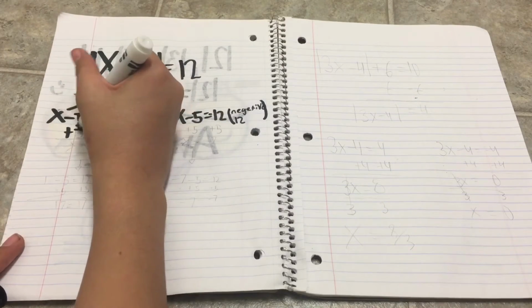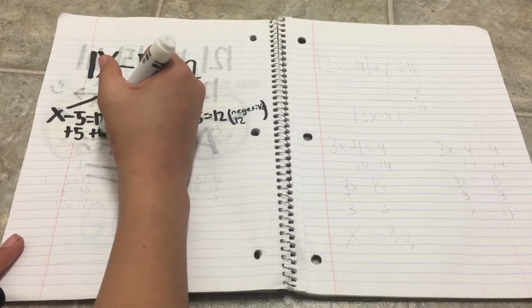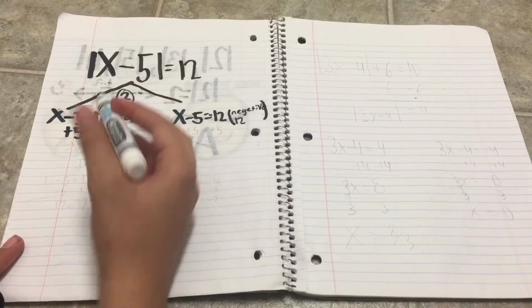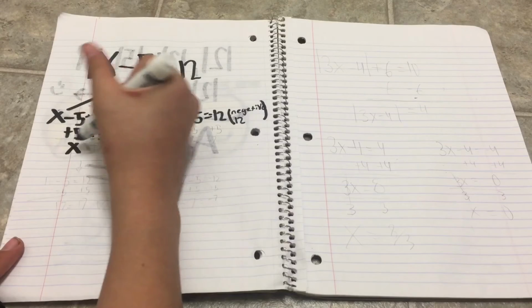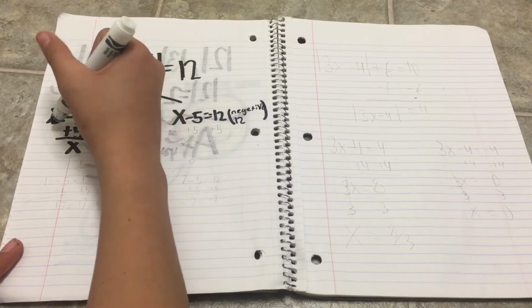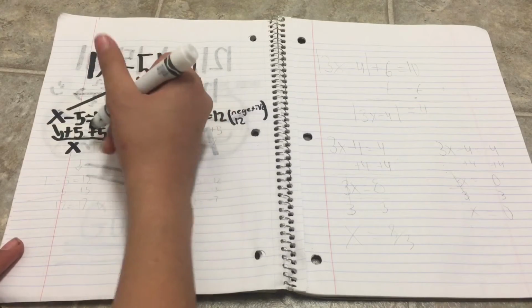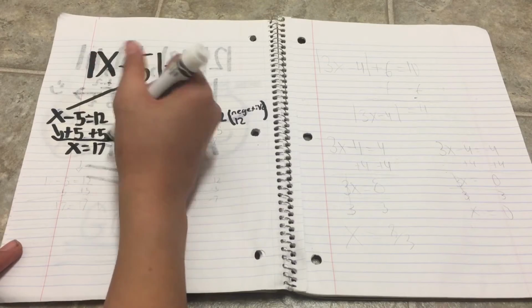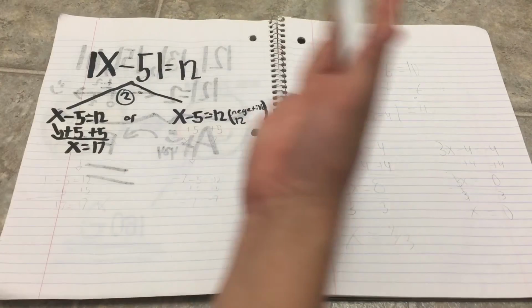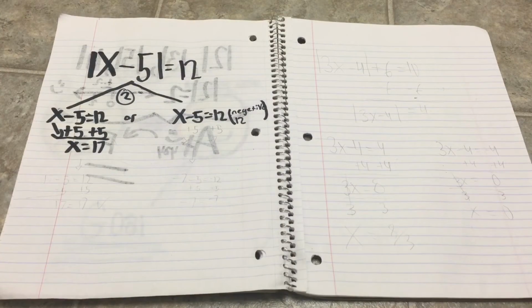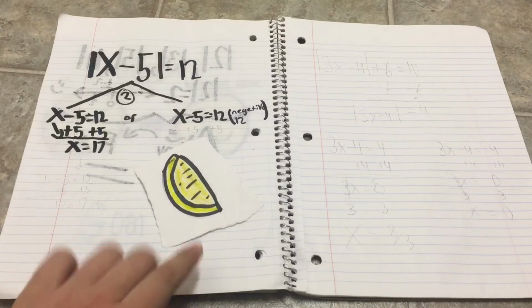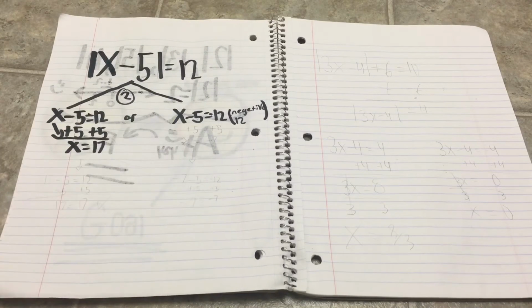To solve it, you would begin adding plus 5 on both sides of the equal sign. That would cancel out the 5 on the left side, bringing the x down, and the equal sign down also. And 12 plus 5 is 17. So x equals 17. Easy peasy, lemon squeezy.